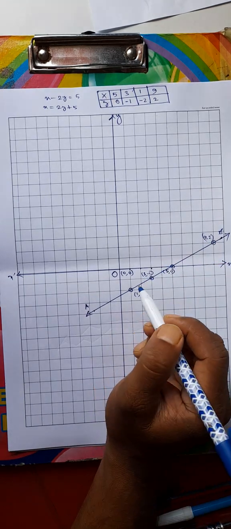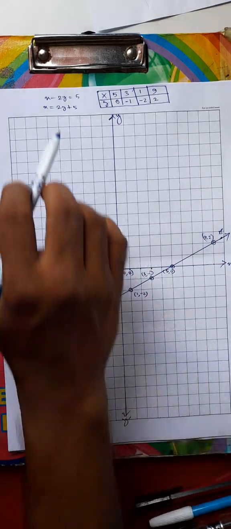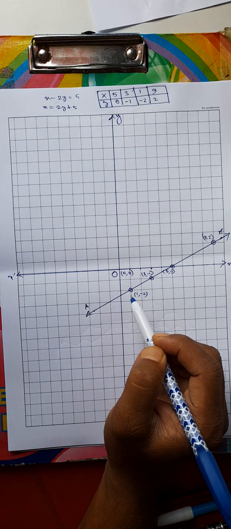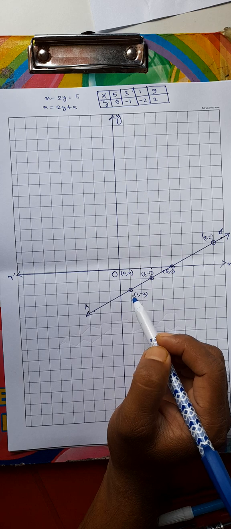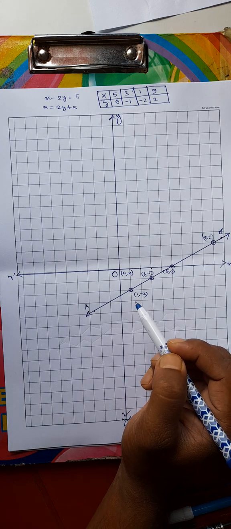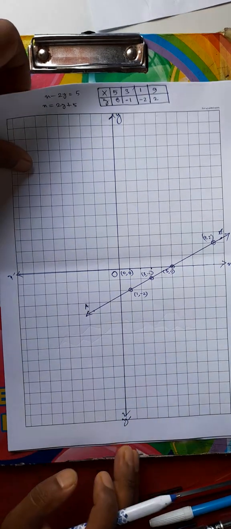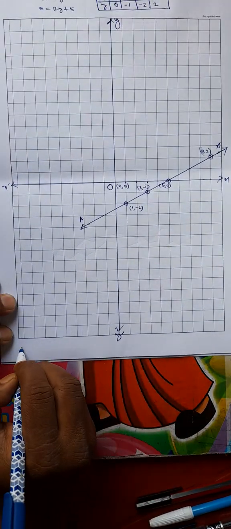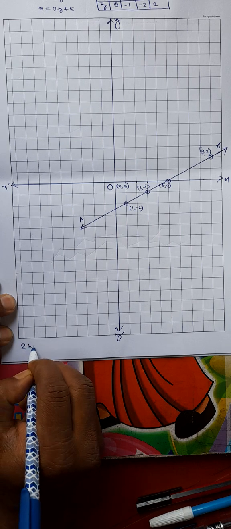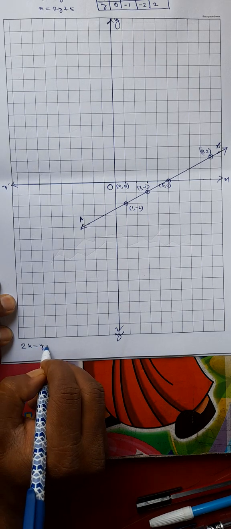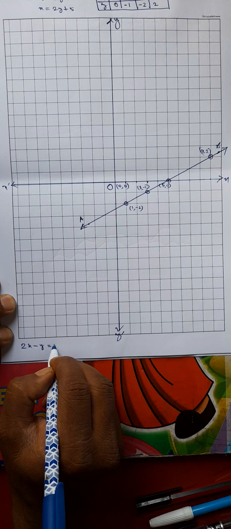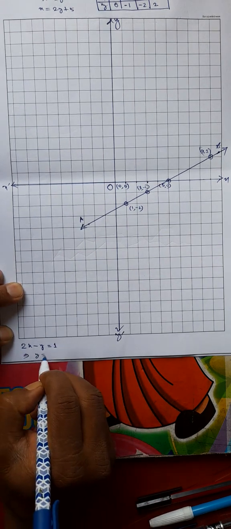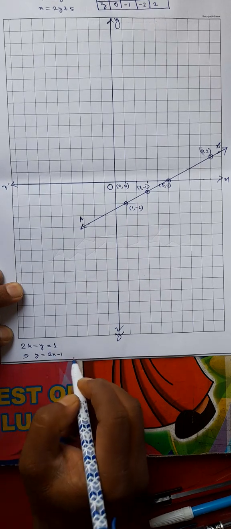Now you see the graphical representation of a linear equation is a straight line. You will always find a straight line. A linear equation always represents a straight line. Similarly, let us think about another linear equation, say for example 2x minus y equal to 1. Suppose this implies y equal to twice of x minus 1.